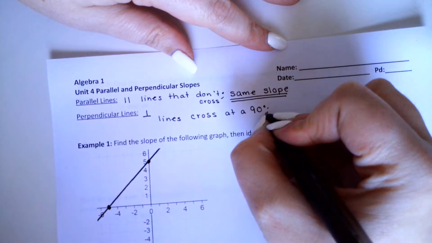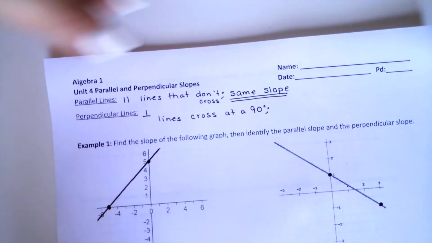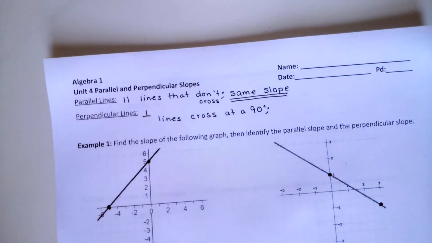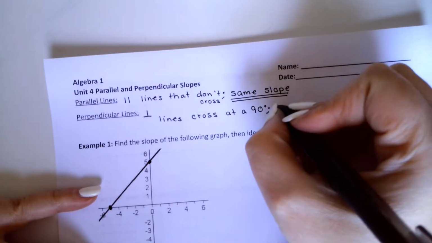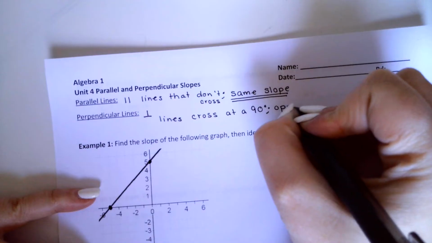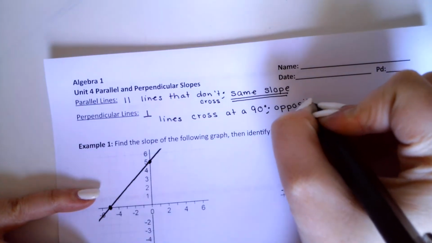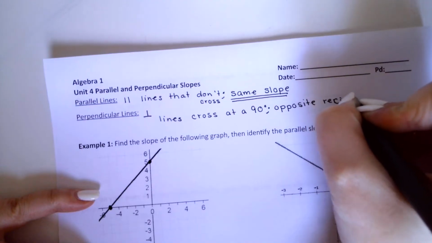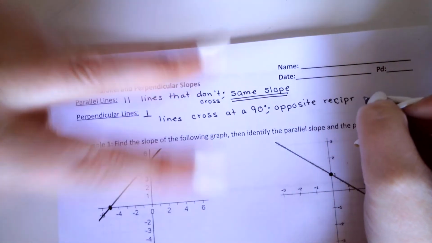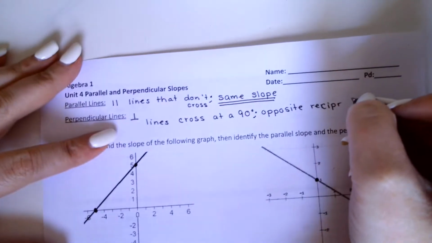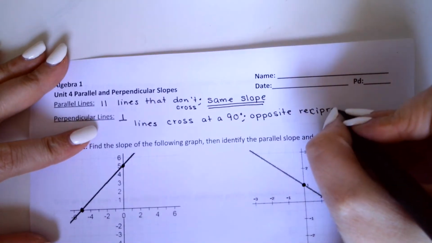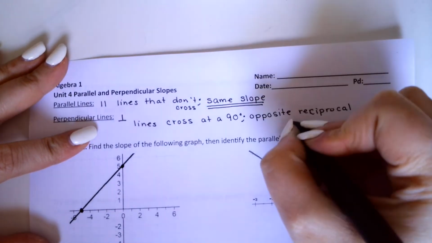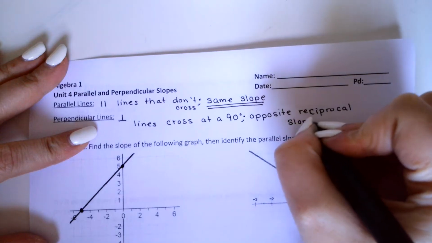So algebraically, we use that a lot more often because that's a little bit easier to tell. Algebraically, perpendicular lines will have opposite reciprocal slopes. And they need to have both opposite and reciprocal, which means they got flipped. Reciprocal. There we go. Slopes.